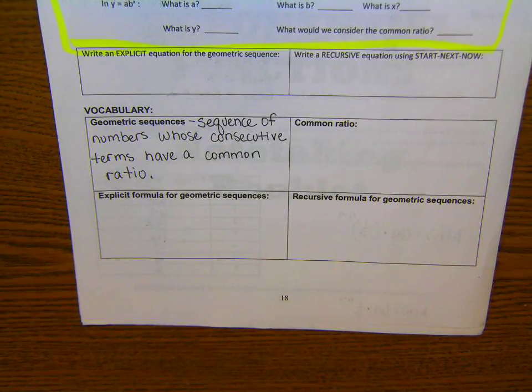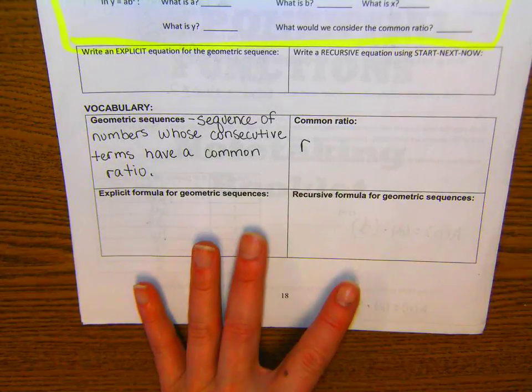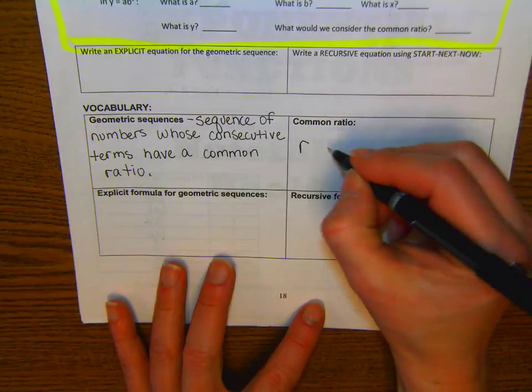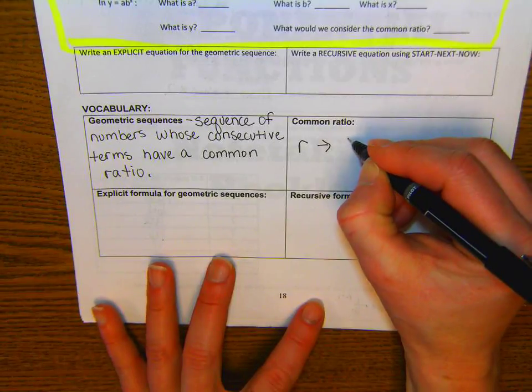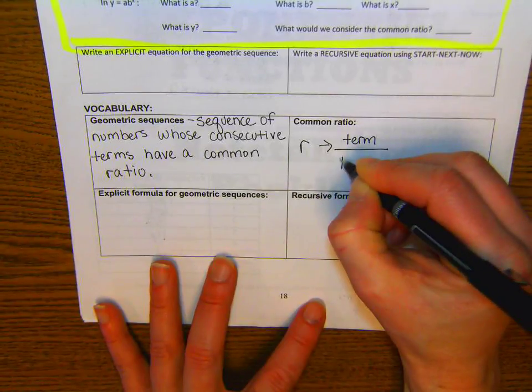Okay? So the common ratio we call R. So to find R, you are going to take any term and divide by the previous term.